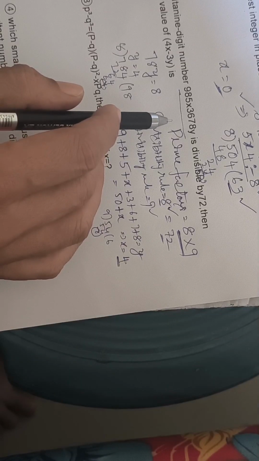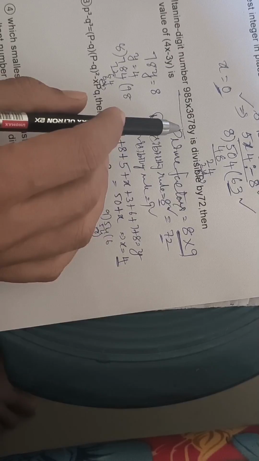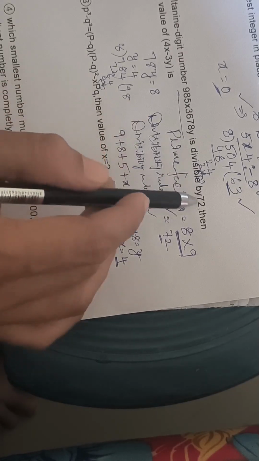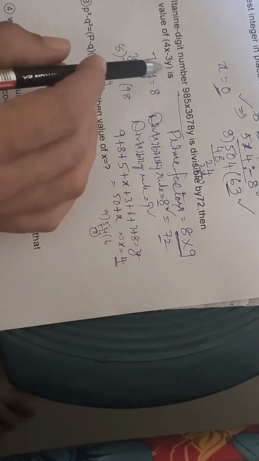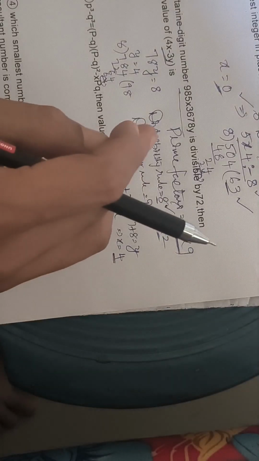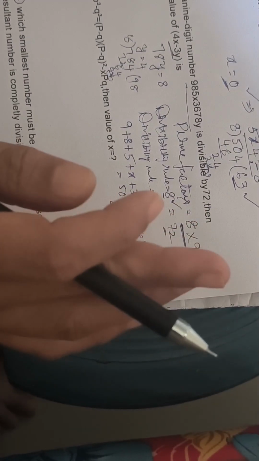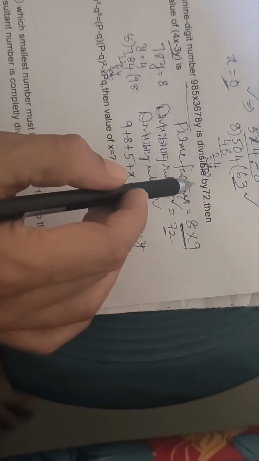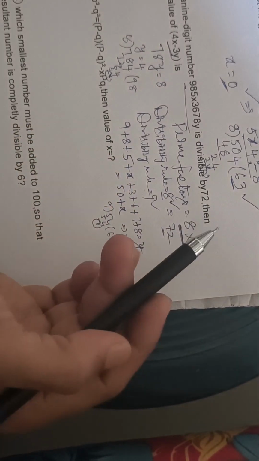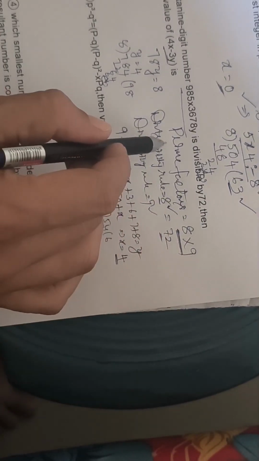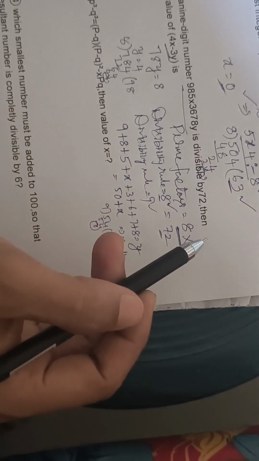Second question. If a 9-digit number 985x3678y is divisible by 72, then the value of 4x minus 3y. It is easy. We have to find the x value and y value and then get the answer. Here also we have to cover the divisibility rule first. But we don't know the divisibility rule for 72, so here we have to take prime factors. That is the prime factorization method.